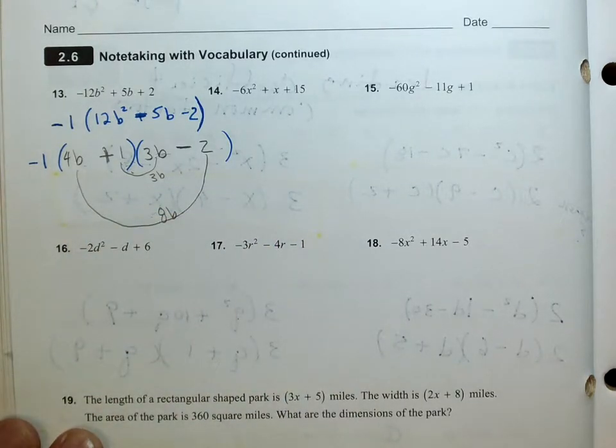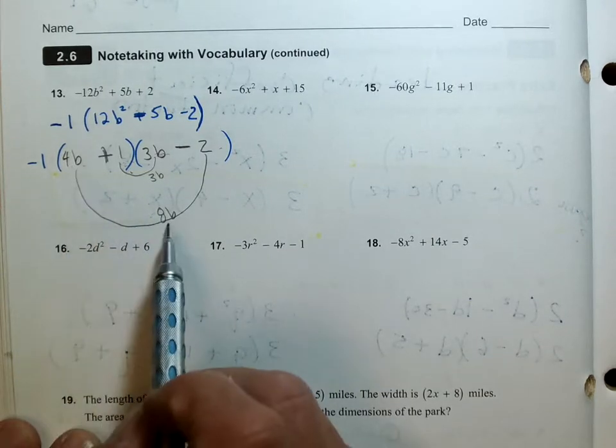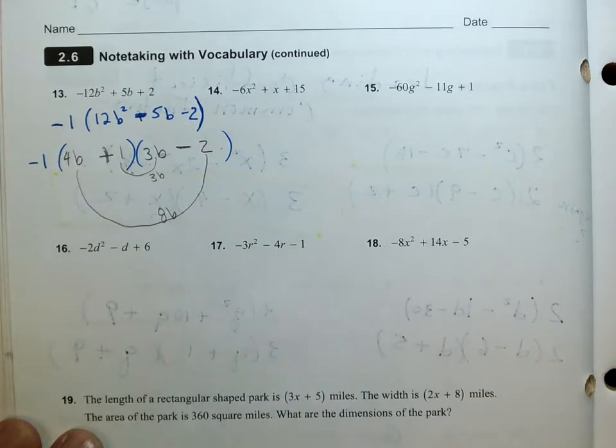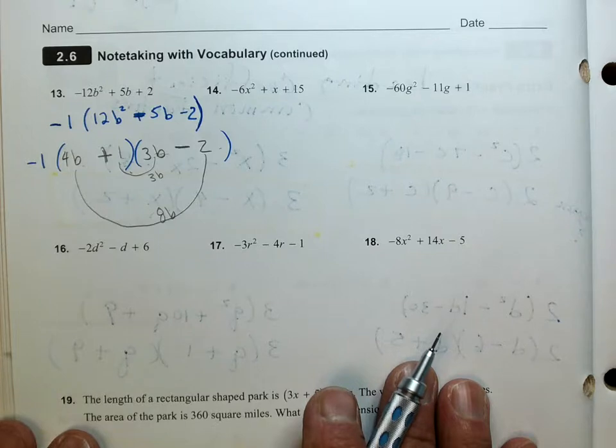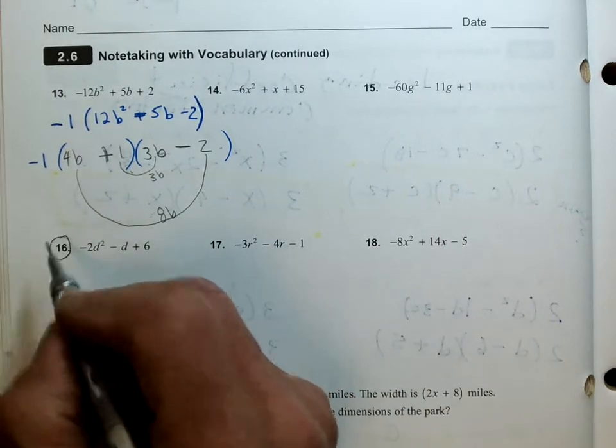This stuff's hard, isn't it? You need the 3 to be negative. Yes. So, no, I need the 8 to be negative because that's a negative 5. Yeah, that's what you got. Okay. Let's try 16, okay?